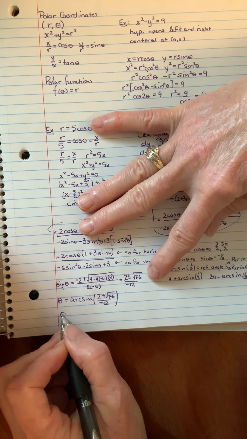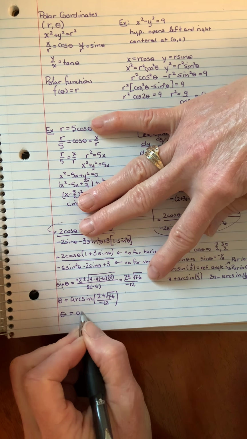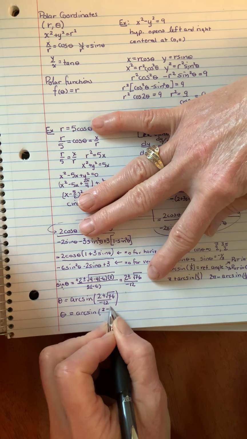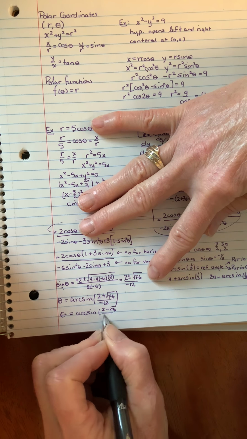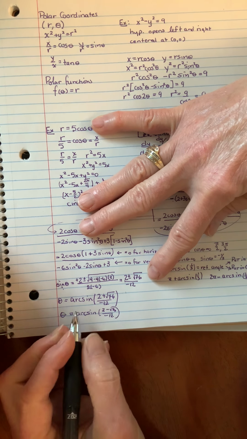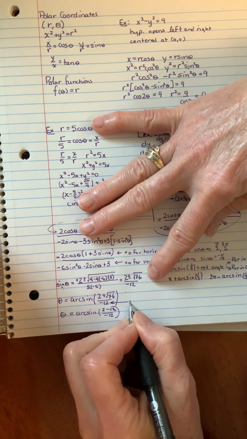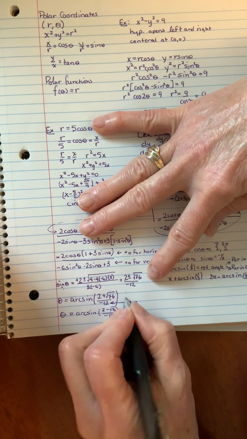And then the other one is equal to arc sine of 2 minus the square root of 76 over minus 12. Now that one is positive. So if you turn that one into a plus 12, that'll give you a reference angle.